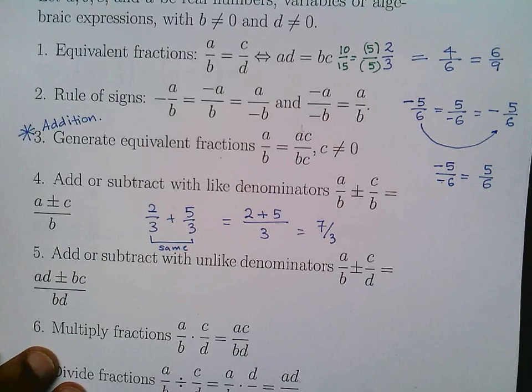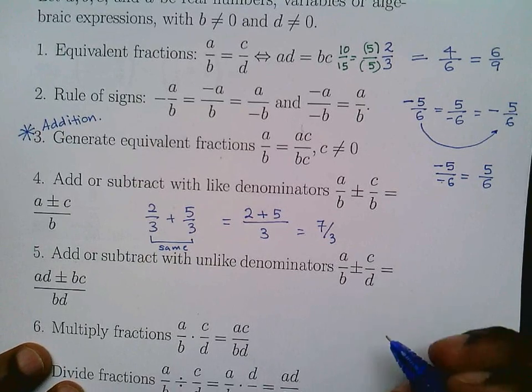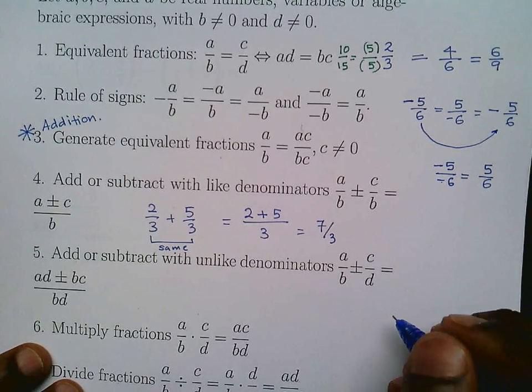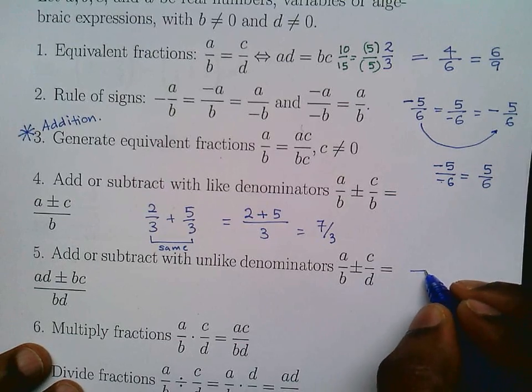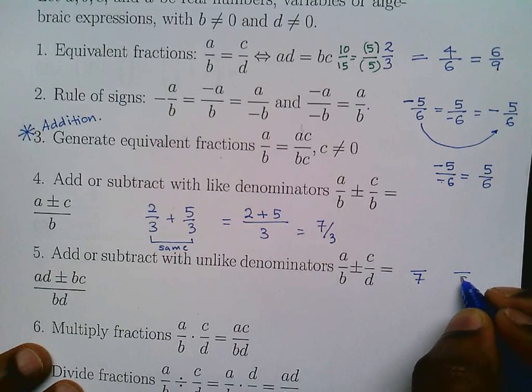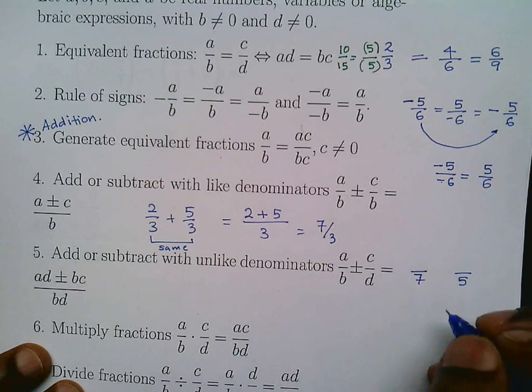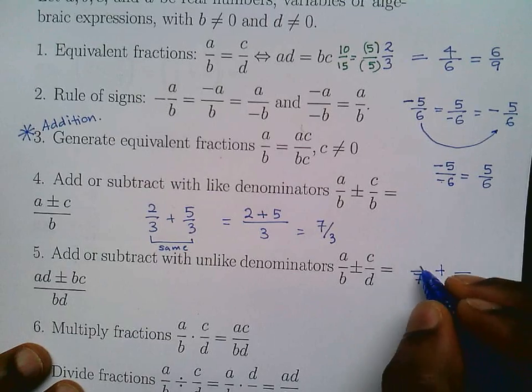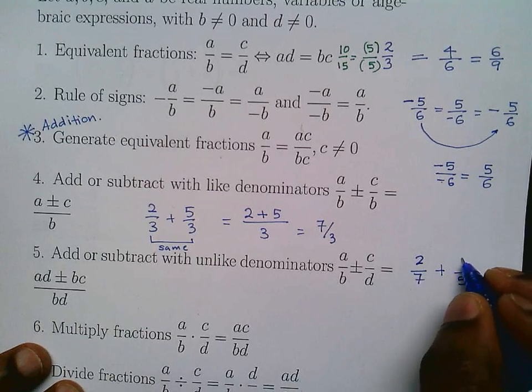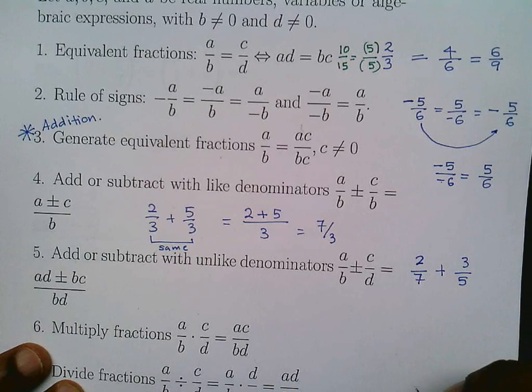But if the denominators are not the same, then you will have to think about the least common denominator. But let's say in a simpler case, they don't have a common factor. For example, 7 and 5. Nothing is common in 7 and 5. They are mutually prime. That's what we call it. Let's say you have to add 2/7 and 3/5.